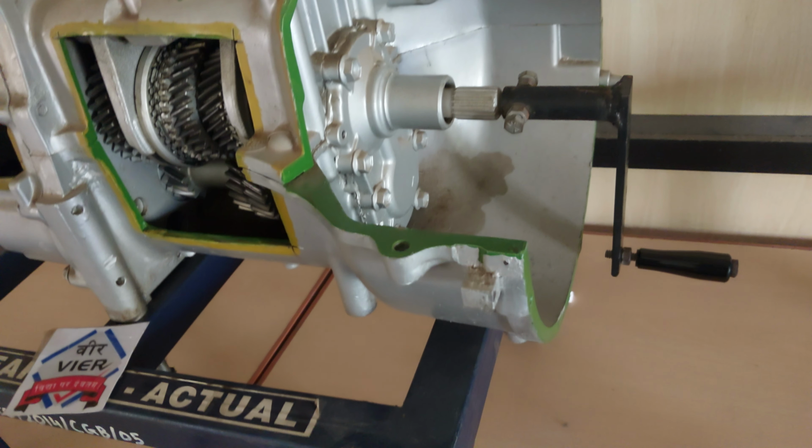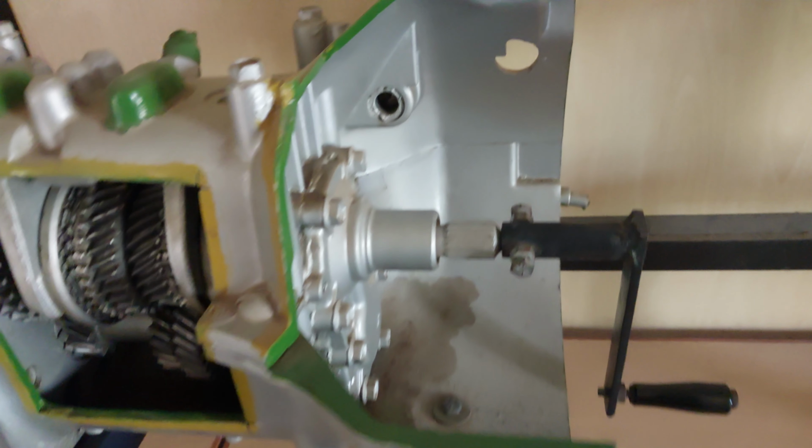So here we can see the cut section of the synchro mesh gearbox. The third type of gearbox is the synchro mesh gearbox. Here we can see the cut section of the synchro mesh gearbox. What happens here is the entire cut section is shown.